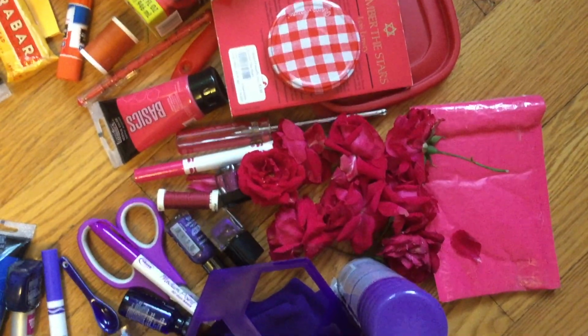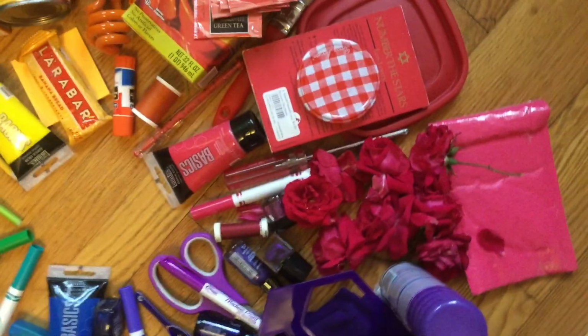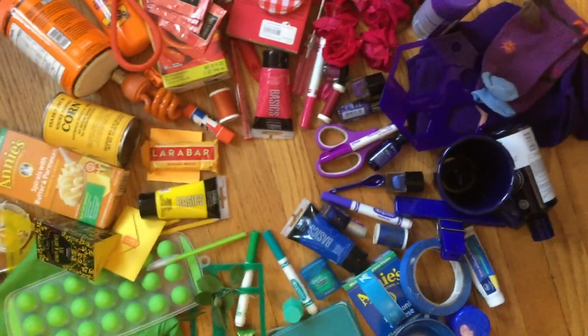So those are the 12 colors of the color wheel, and those are all the colors that you want to depict in your object color wheel.